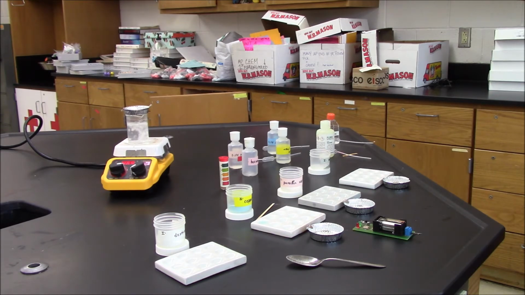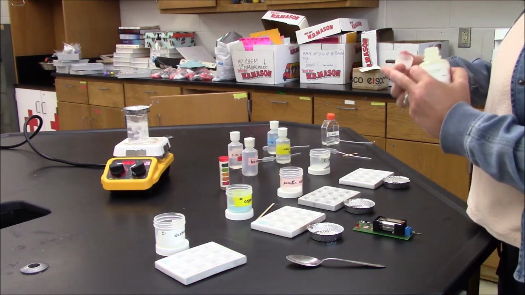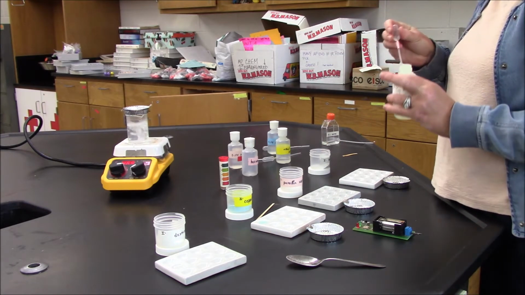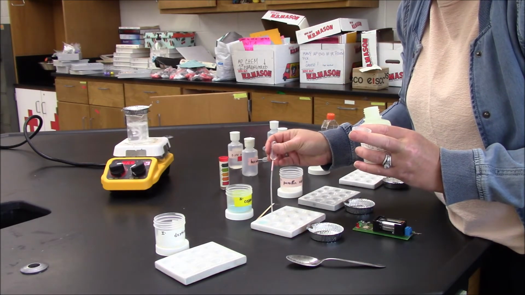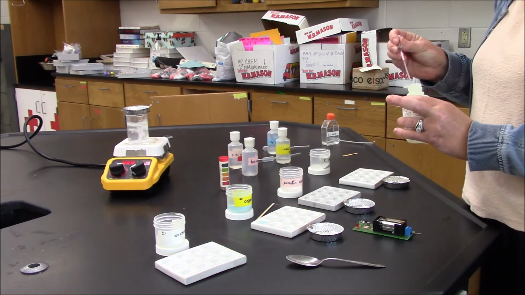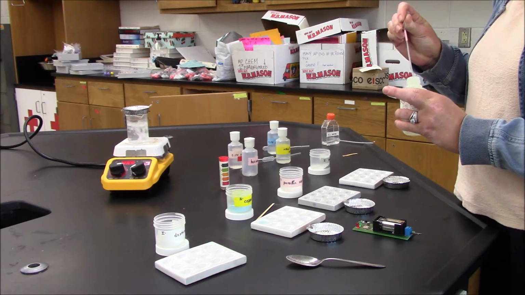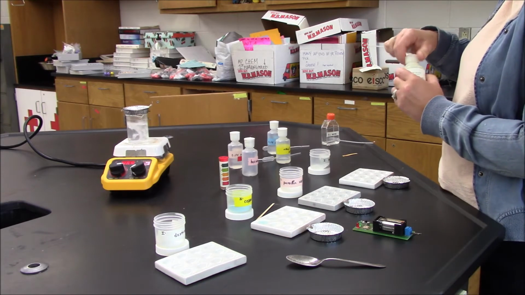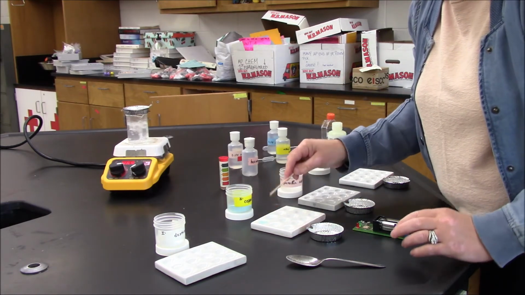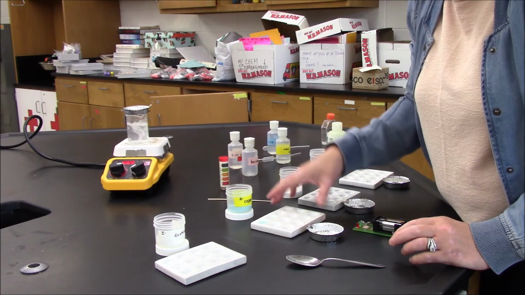The next step will be solubility in different solvents. I'll start with hexanes. Mix it. And nothing is happening.